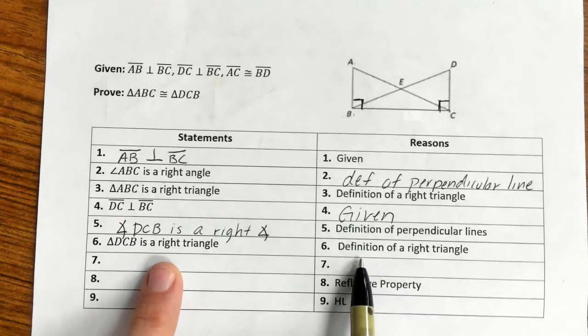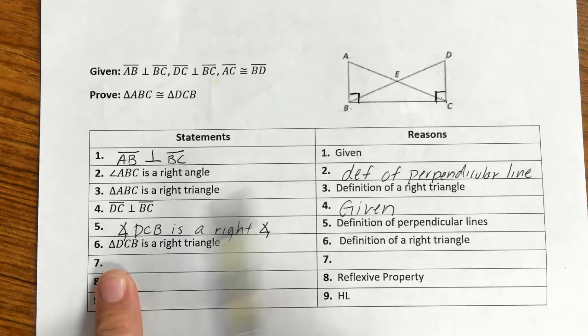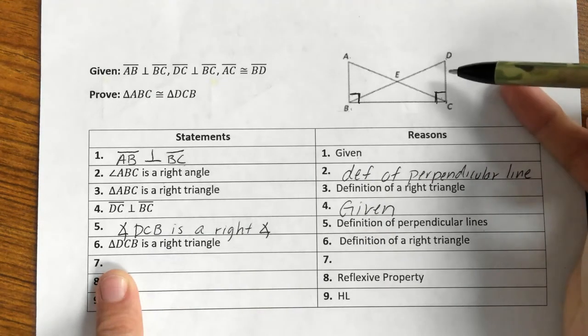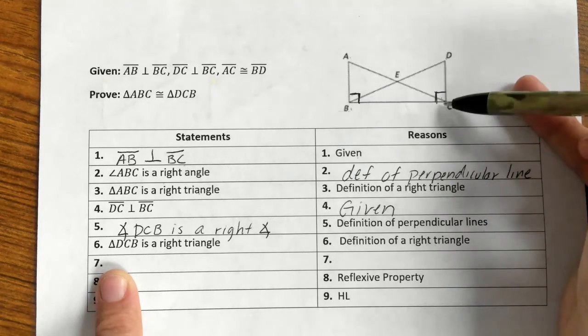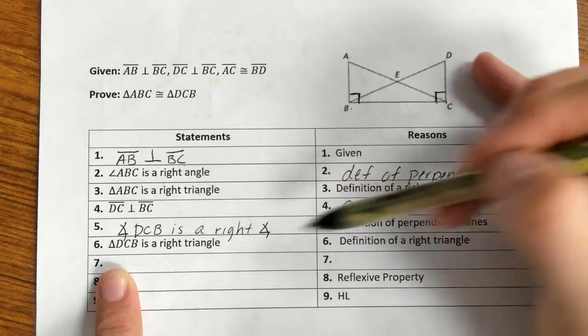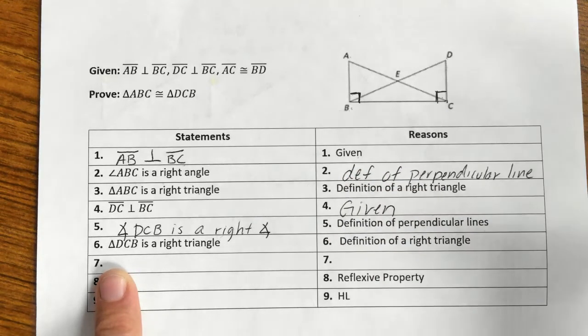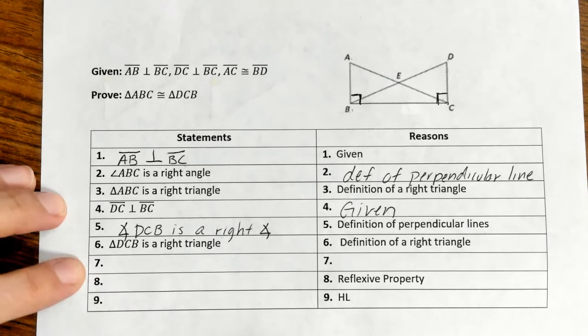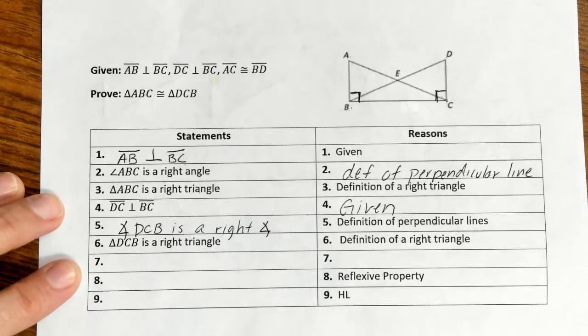Again, we went ahead and helped you out with statement number 6. So now because we have perpendicular lines, we've got the 90-degree angle, we can now say that triangle DCB, this triangle right here, is a right triangle because that's the definition of a right triangle. If it has a right angle, it's a right triangle. 7 is completely blank, but if you look up top, we have another given we have not used.